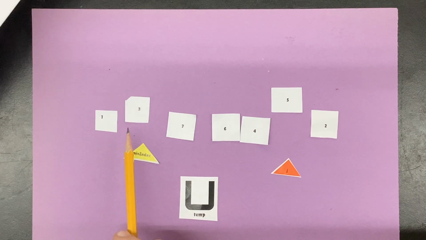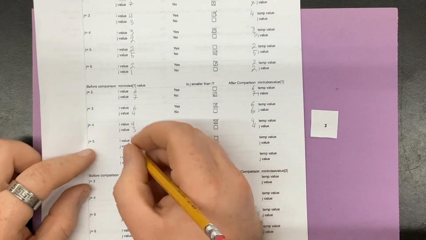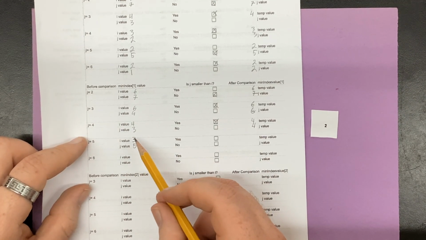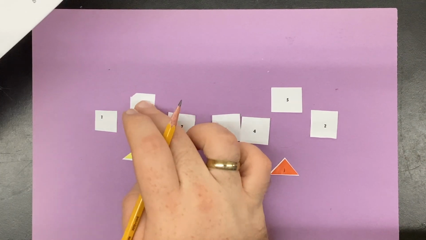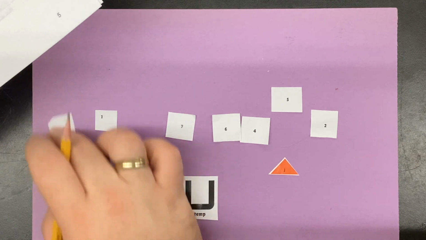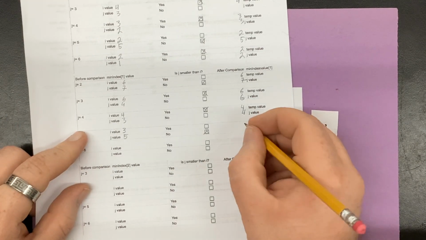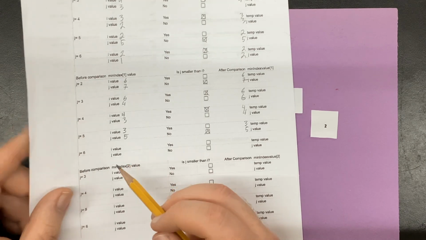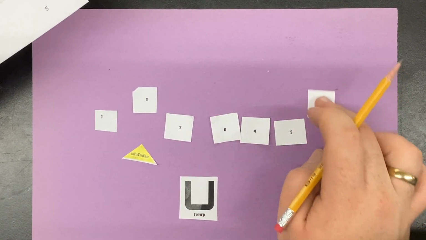We're looking at I is 3 and J is 5. I is 3, J is 5. Is J smaller than I? No. Again, 3 comes into the temp, and then we can just put it back. So temp is 3, J is 5. All right, then for our last value, we're going to move over, bring this down, bring this up.